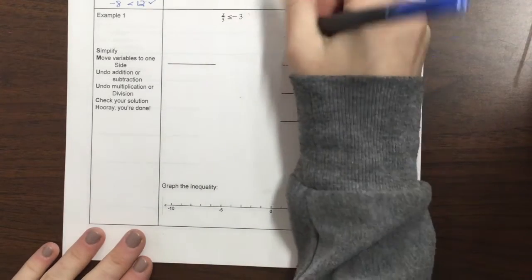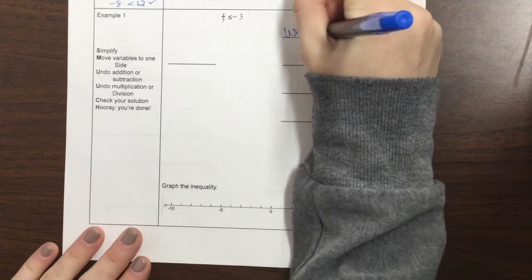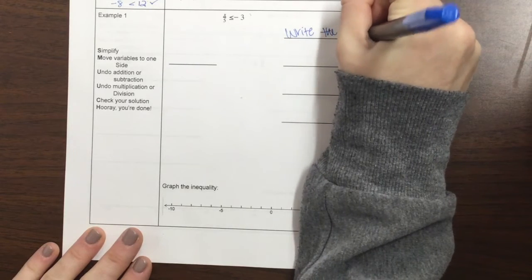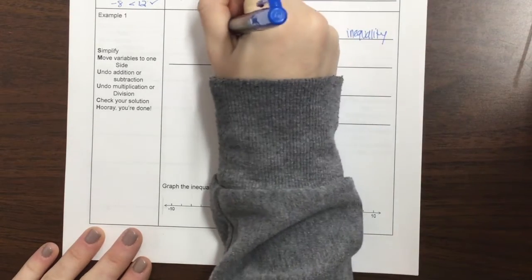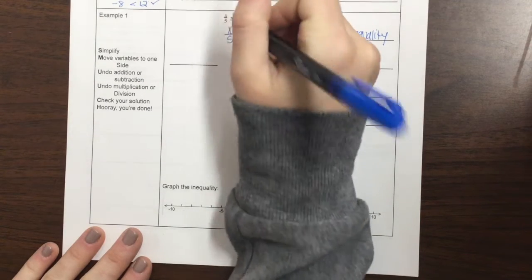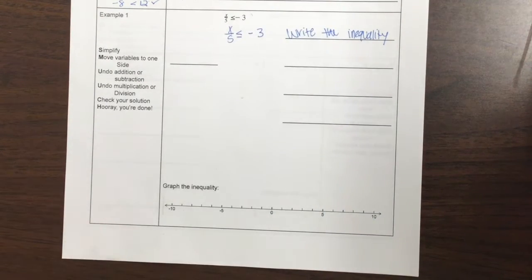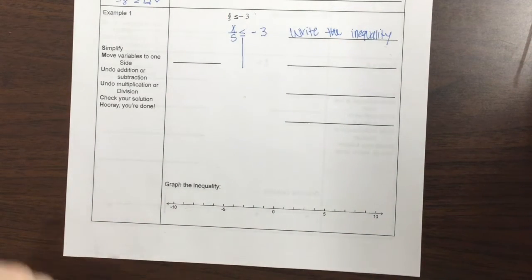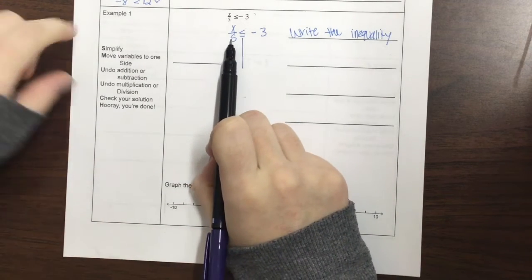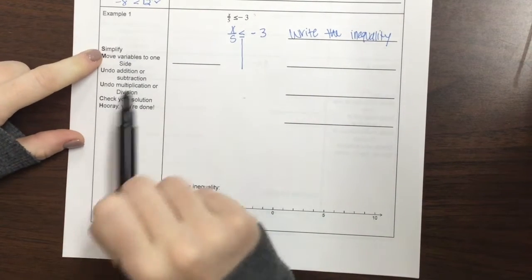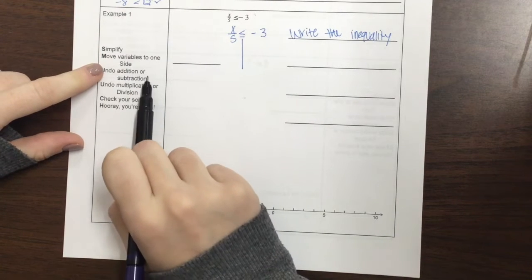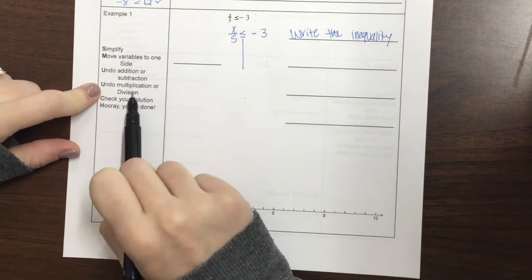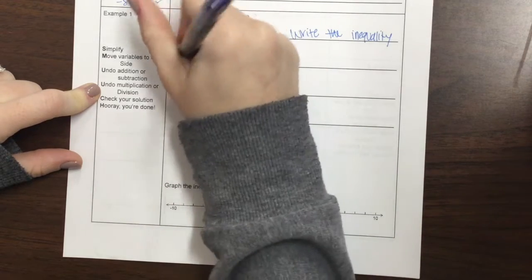First step, as always, is write the inequality. X divided by 5 is less than or equal to -3. You can draw a little line underneath it if you'd like to keep it organized. I would suggest it since we're still new at these. So I have an x divided by 5. If we look at our acronym, I've simplified, variables are on one side, there's no addition or subtraction to undo, there is a division to undo, divided by 5, so I need to undo division.